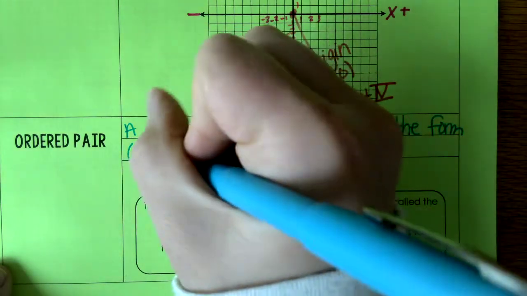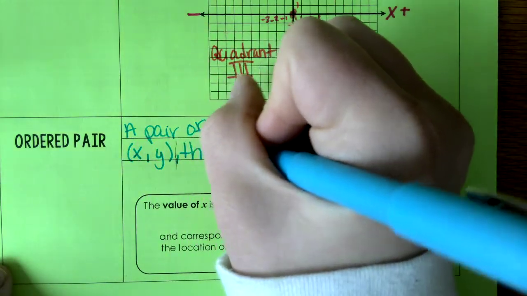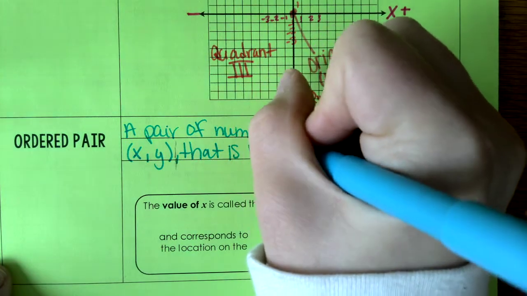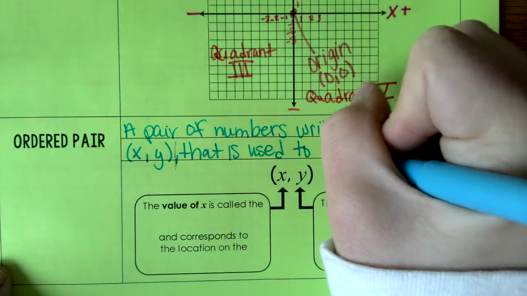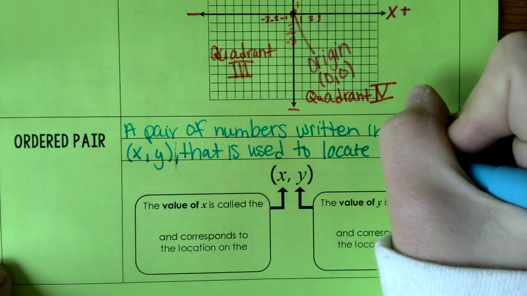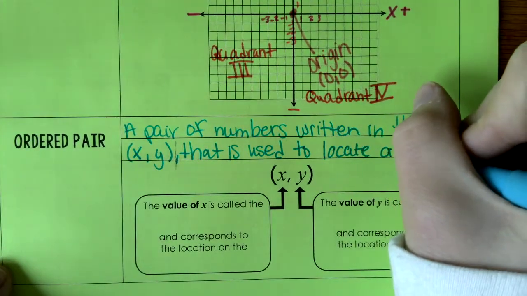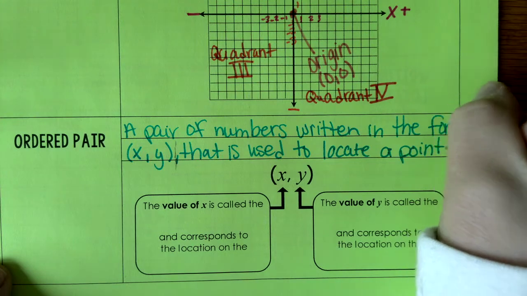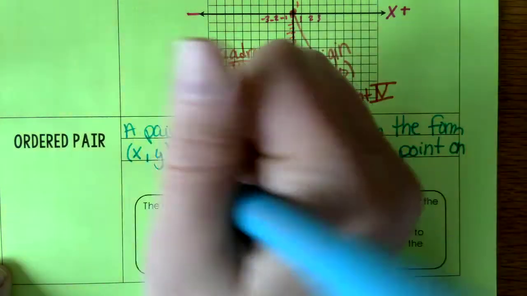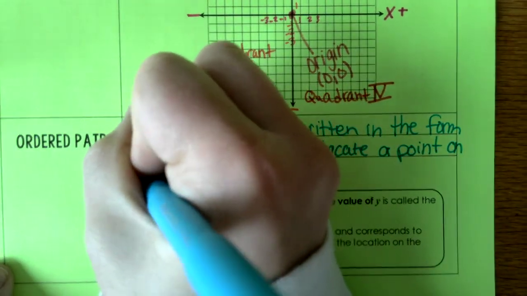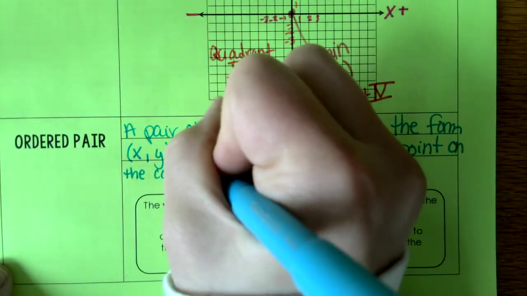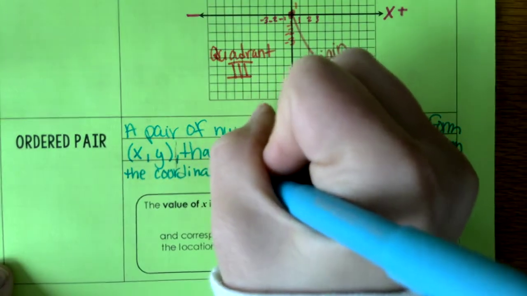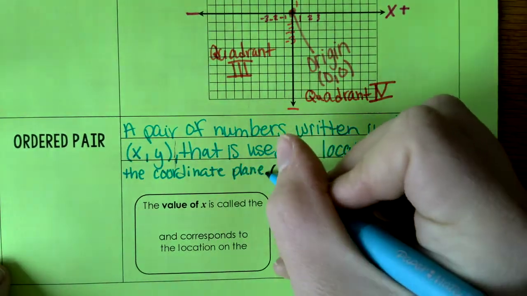And that is used to locate a point on the coordinate plane. Okay, so that is what we do.